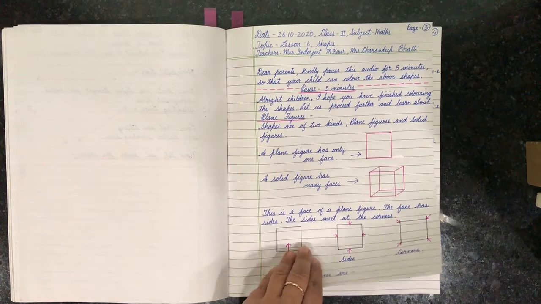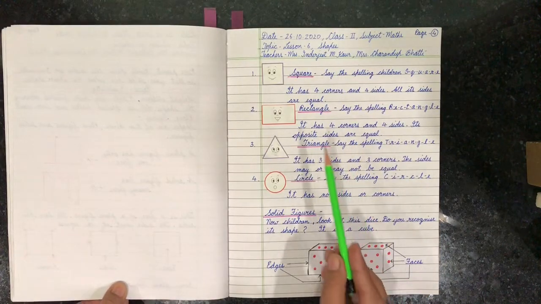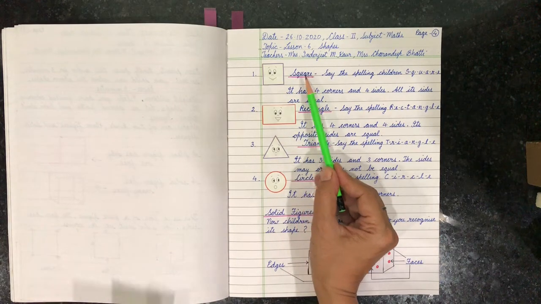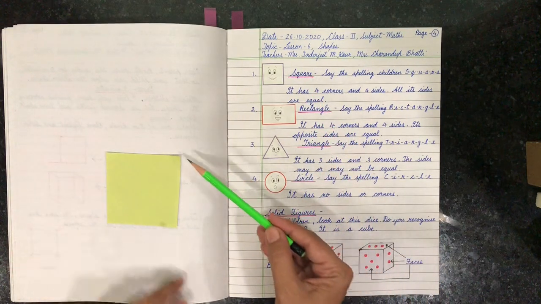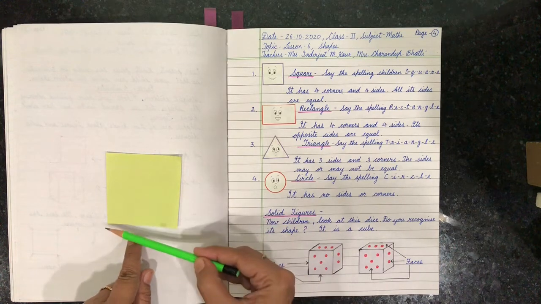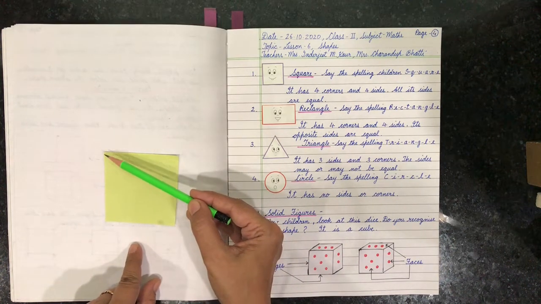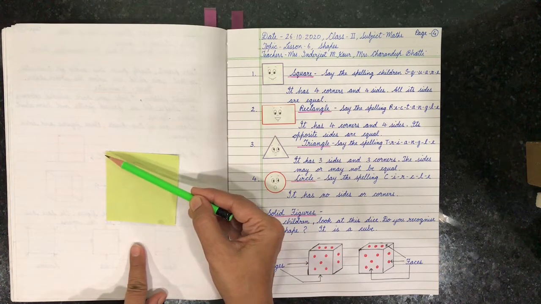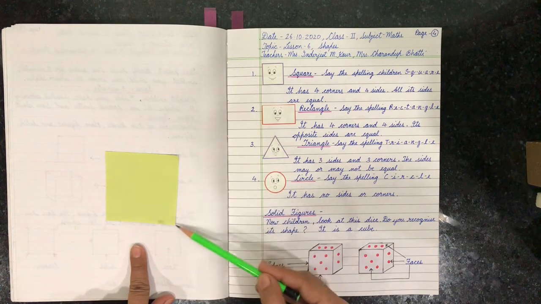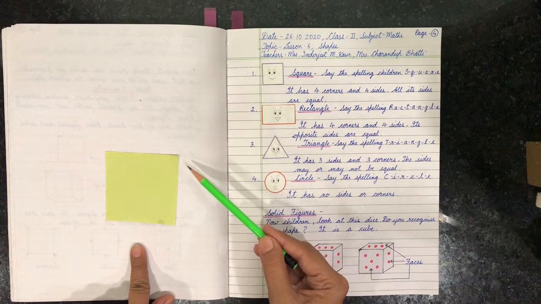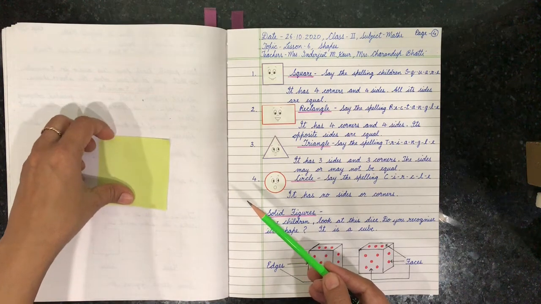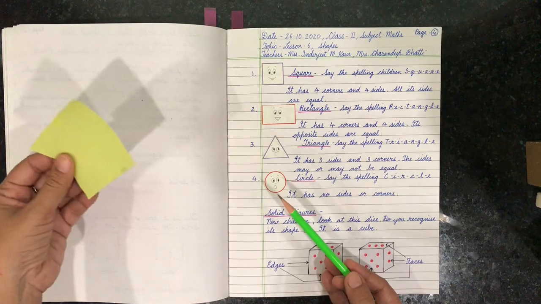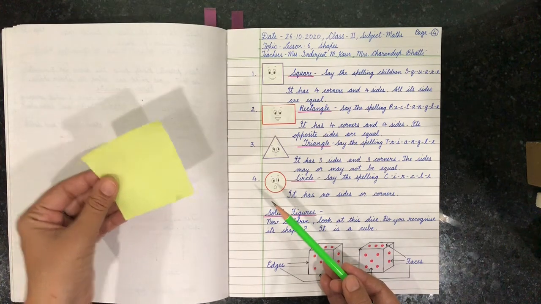Some plane figures are: number 1, square. It has 4 corners and 4 sides. All its sides are equal. For example, a handkerchief, a carom board, or a chessboard.